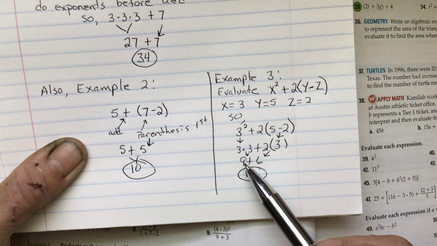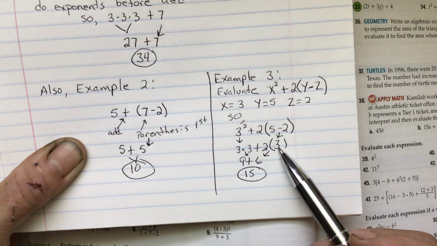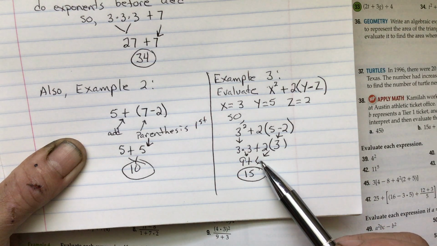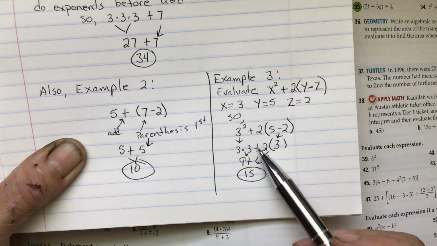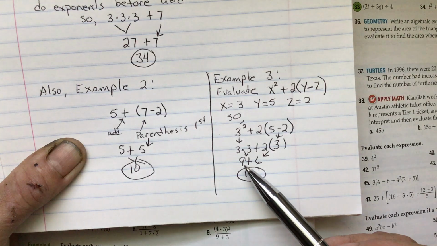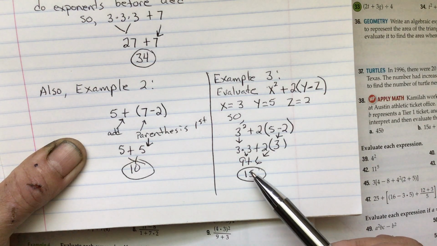3 times 3 is 9. 2 times 3 is 6. Multiplication comes before this addition. And now we have 9 plus 6. 9 plus 6 equals 15.